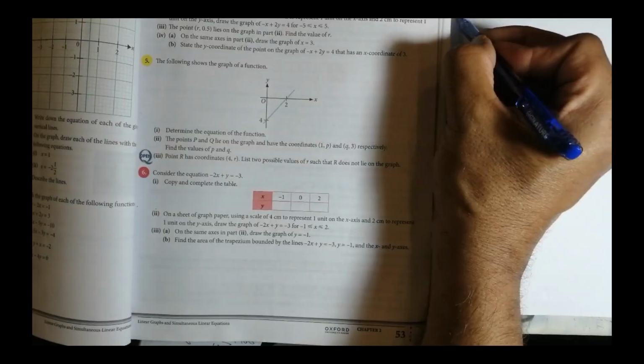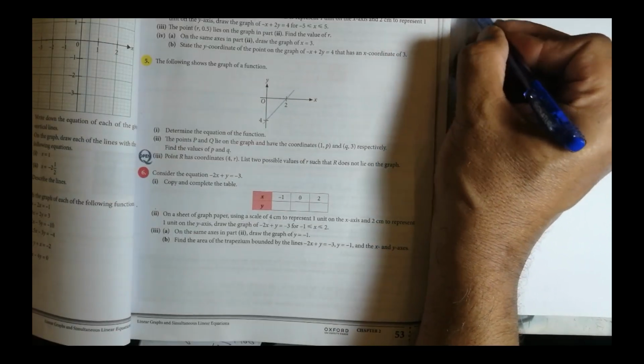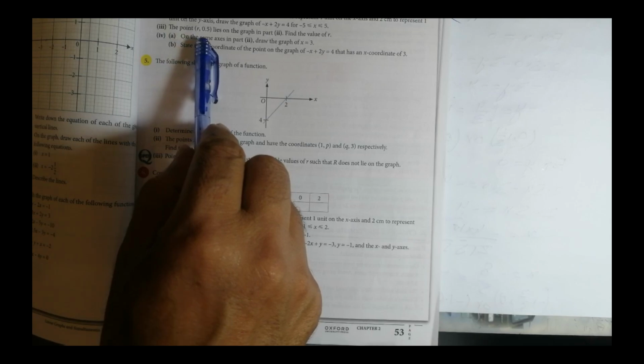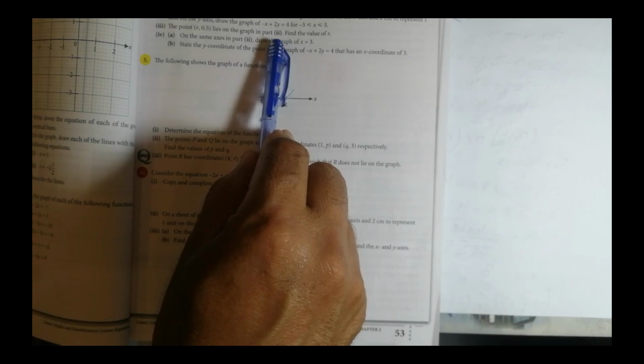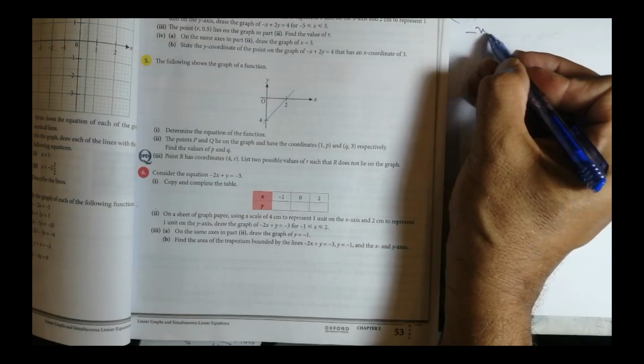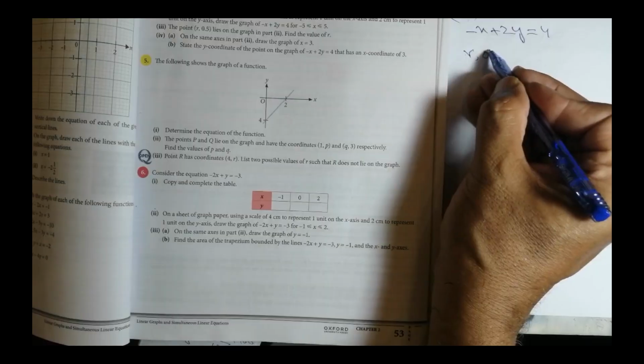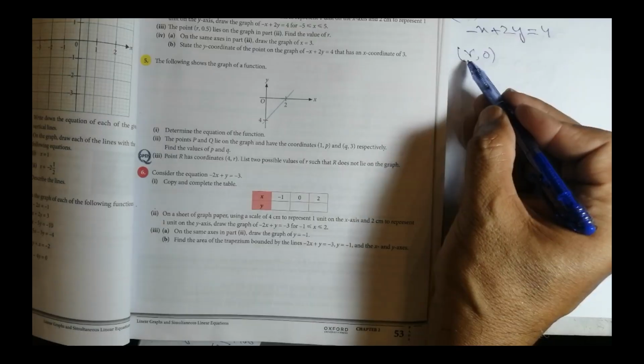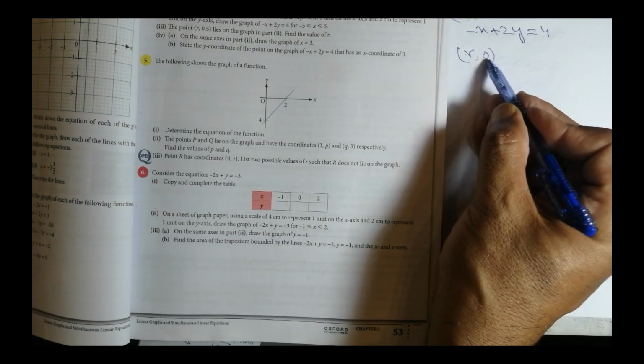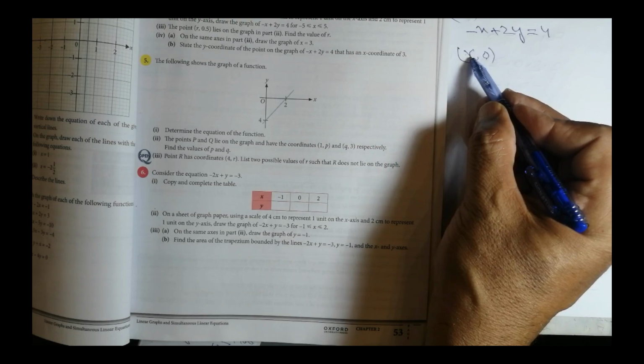Now part 3 of question number 4. The point R, 0 lies on the graph in part 2. The equation in part 2 is -x + 2y = 4, and it is told that the point R, 0 lies on this line. So if it lies on this line, it means the value of y is 0, and we need to find R, which is x.